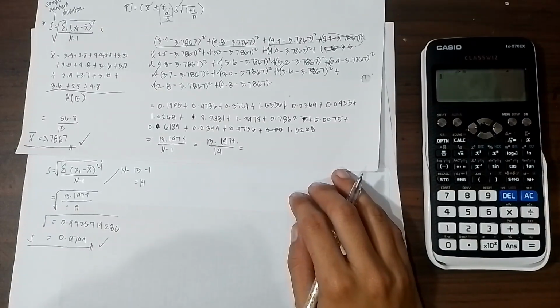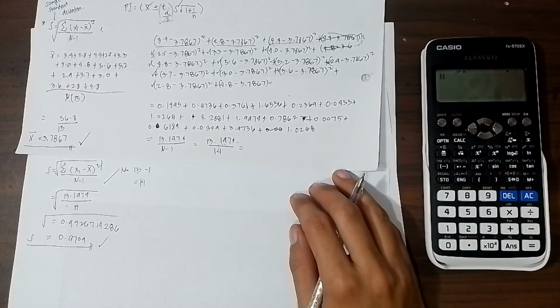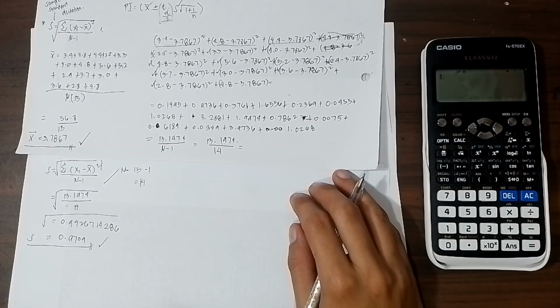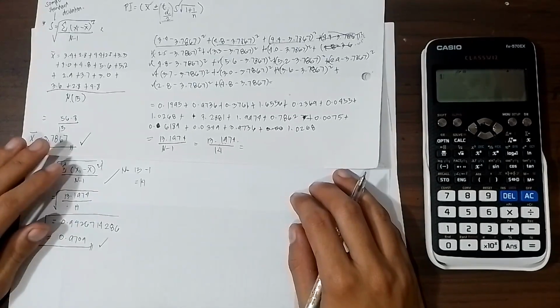Since we had our sample standard deviation and our sample mean, what we need to find now is the t-score. First, we're going to find the degrees of freedom, or df.